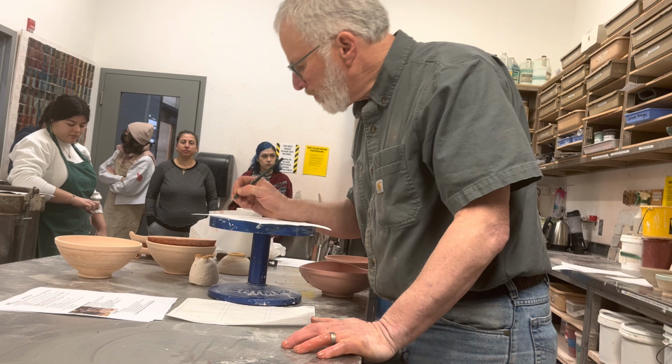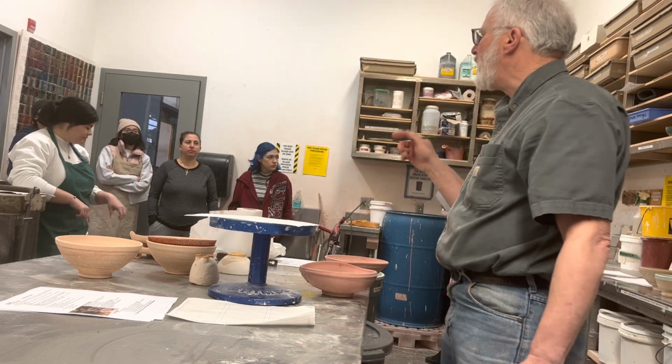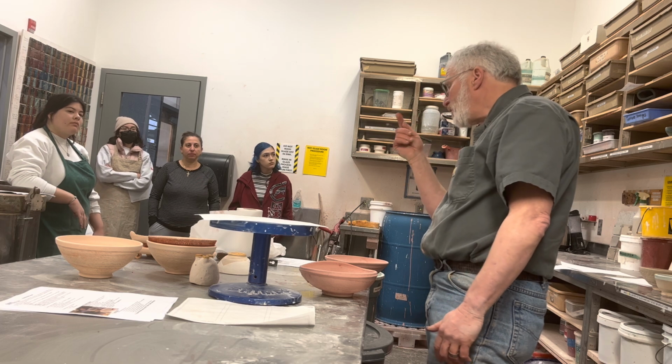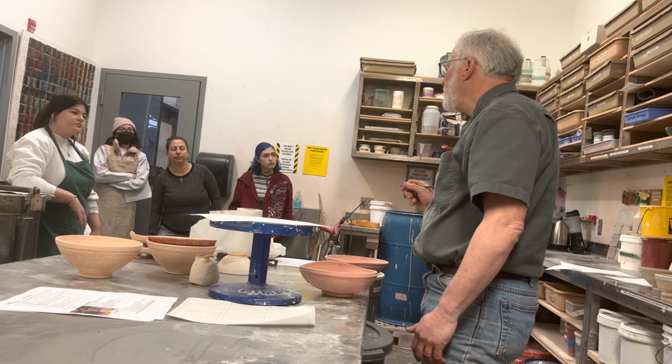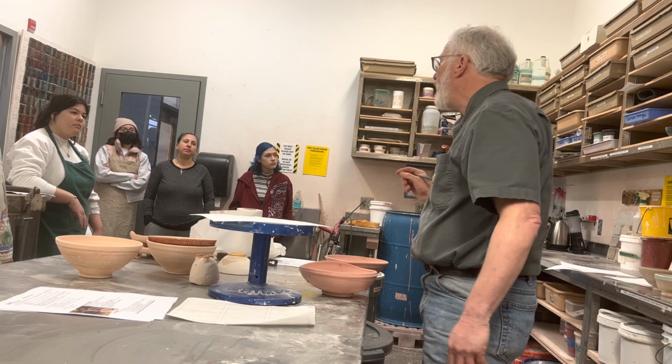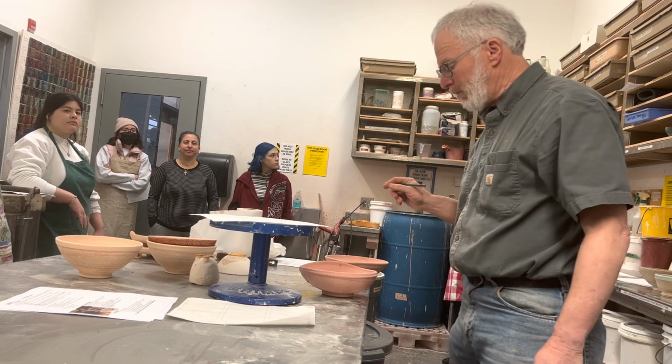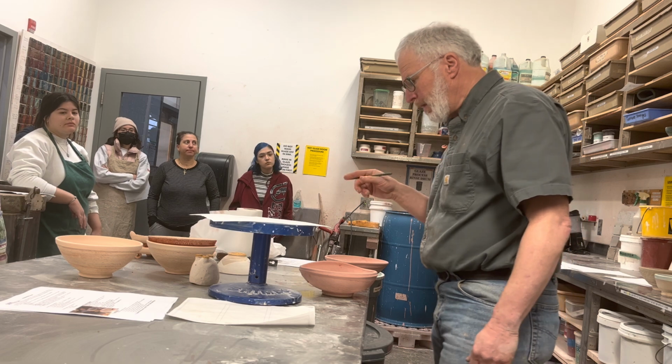Now, when this is fired and I look at it, if I see a spot that I really like, I can look at the dots on the bottom and figure out what it is in my notes. If I see a spot that I really hate, I should also look and see what that is, right? Because that way I can avoid doing that.